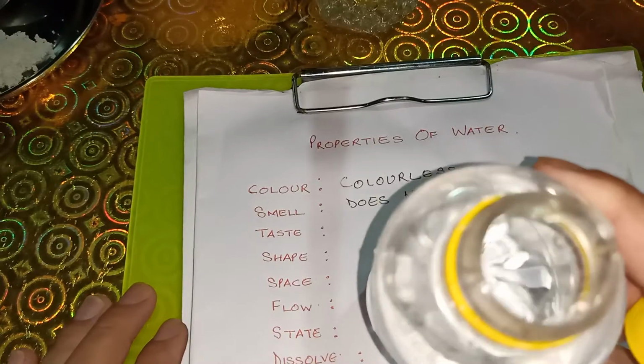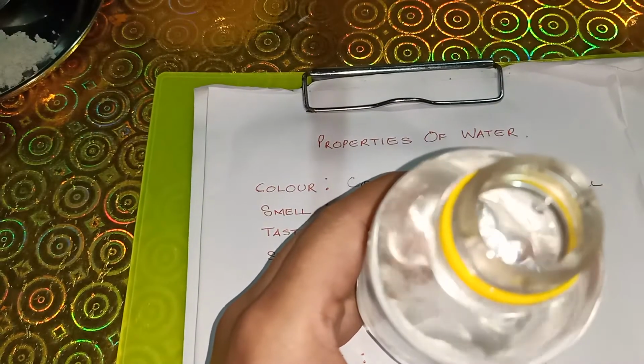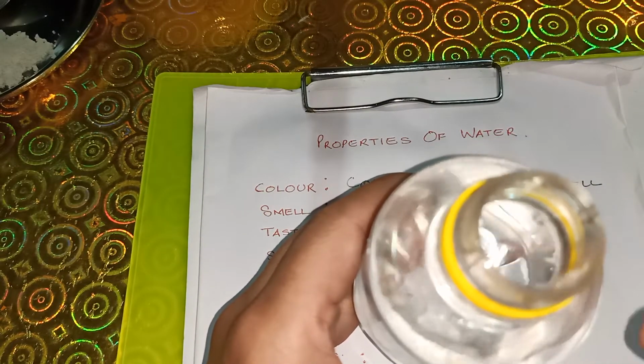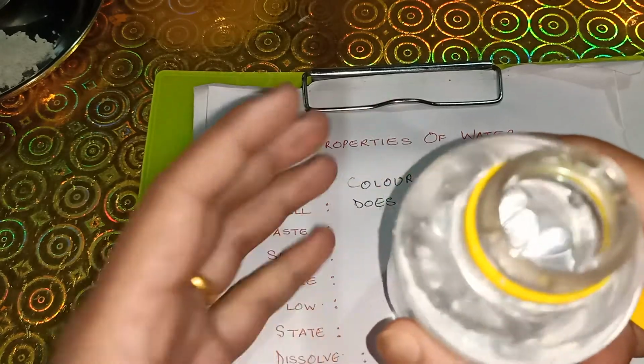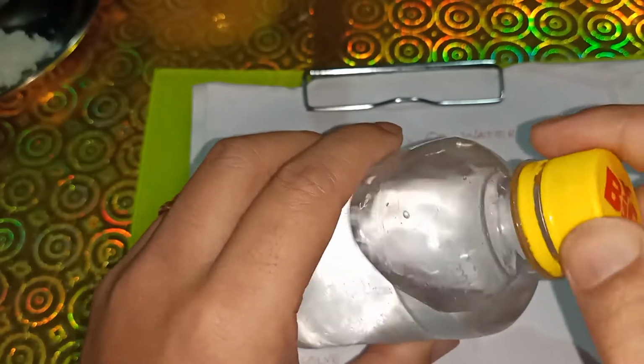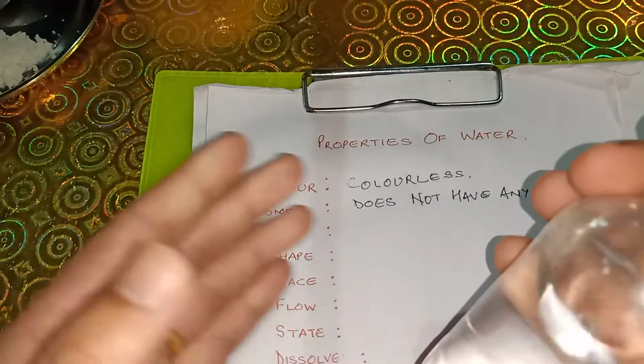If it is pure drinking water, then water will not have any smell. If the water becomes dirty and that dirty water contains a foul smell, then that water is not drinkable water.